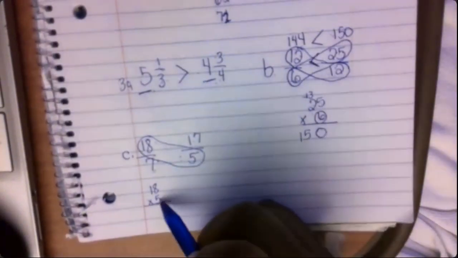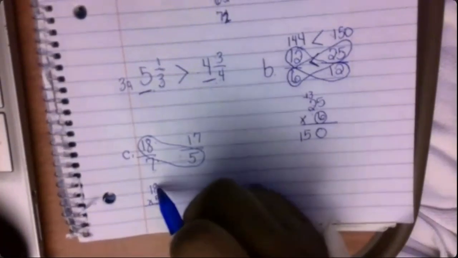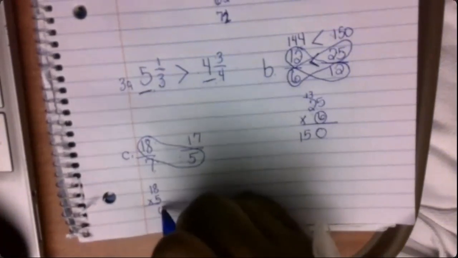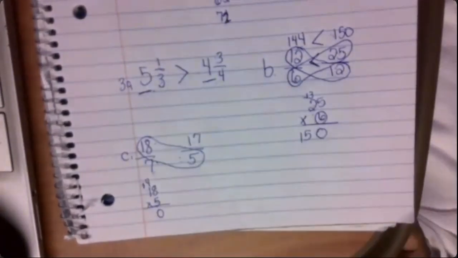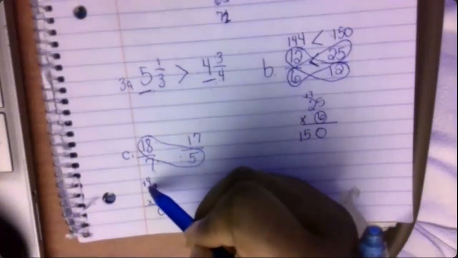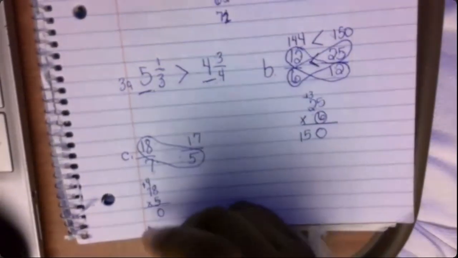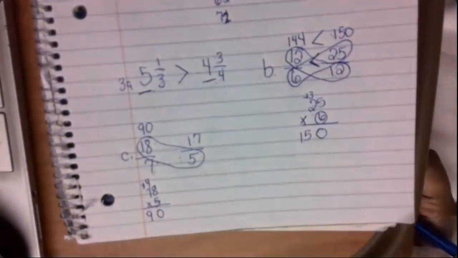I'm going to take my 5 and multiply times my 1s first. 5 times 8 is 40. Put my 0. Carry my 4. And I'm putting a plus 4 because, again, I need my brain to change over to addition. Then I'm going to take my bottom 1s and multiply by my top 10s. 5 times 1, 5, plus my 4, 9. So 90 goes on top of my numerator that I have circled.